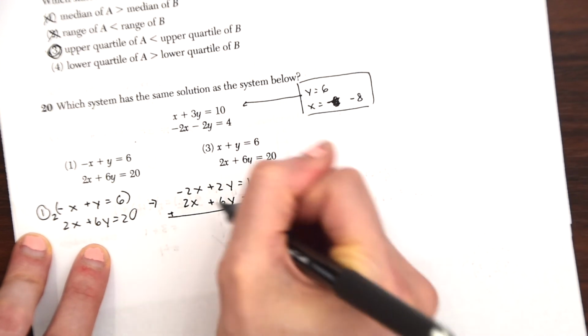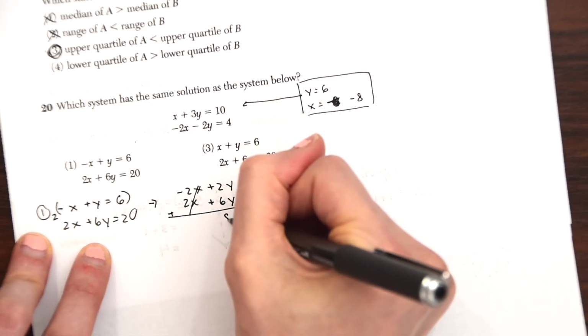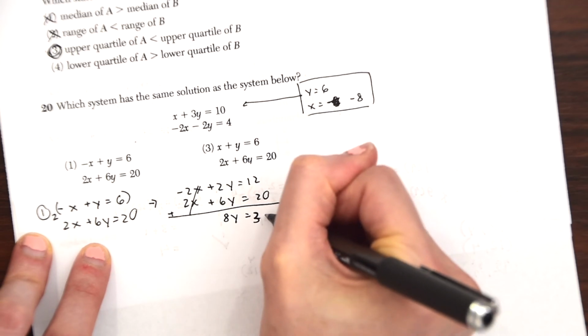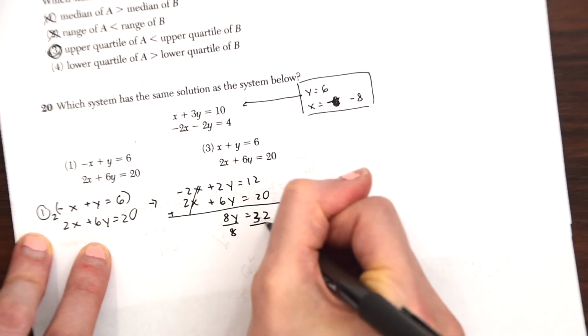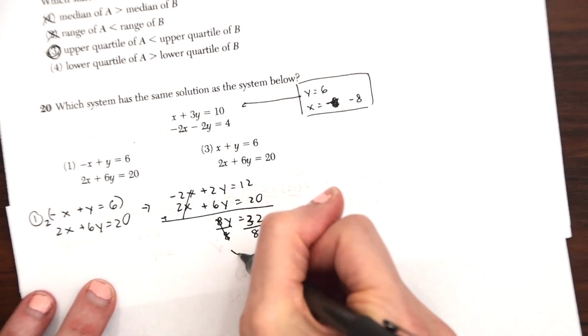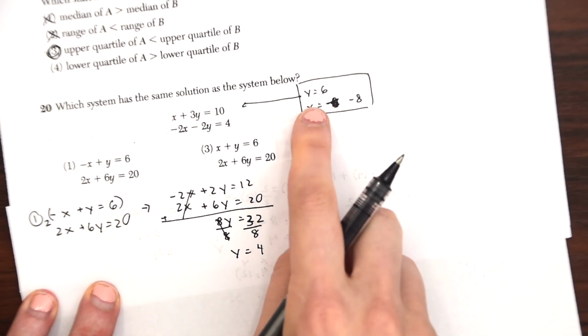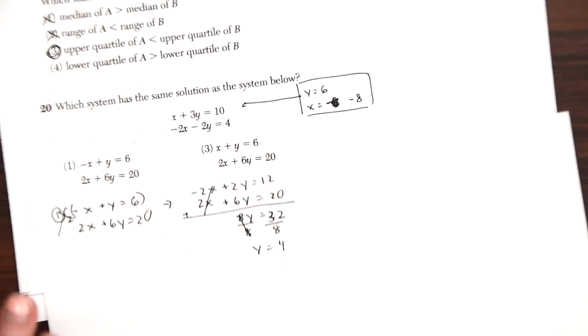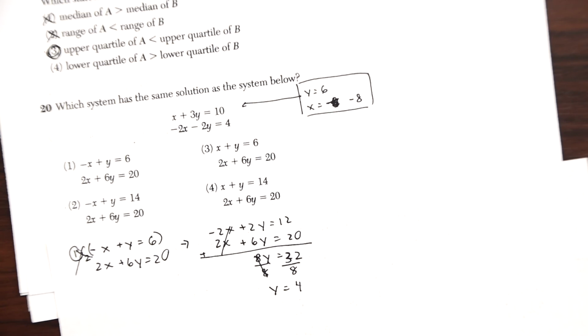And when we add these together, this is going to cancel out. And then we're going to get 8y is equal to 32, divided by 8 on both sides. 32 divided by 8 is 4. So we know that this is not our answer because we need y equals 6, but this has y equals 4. So let's try the next answer choice.